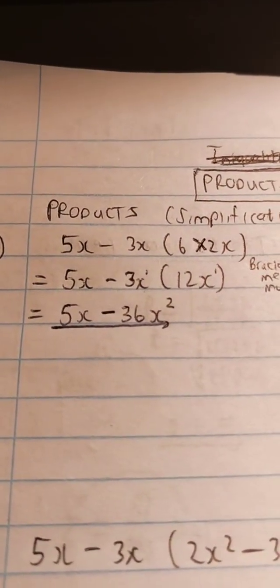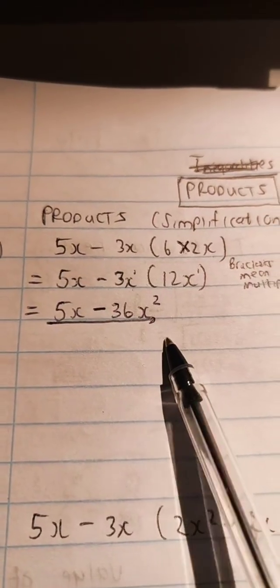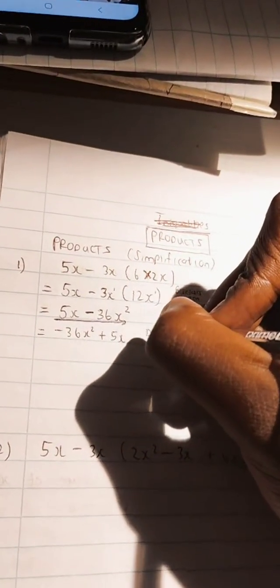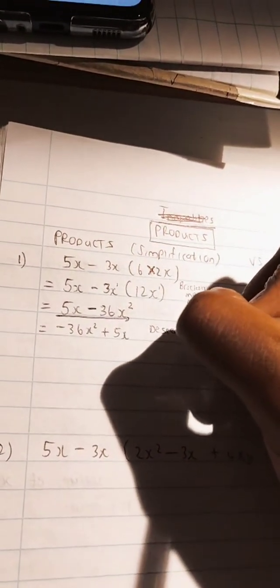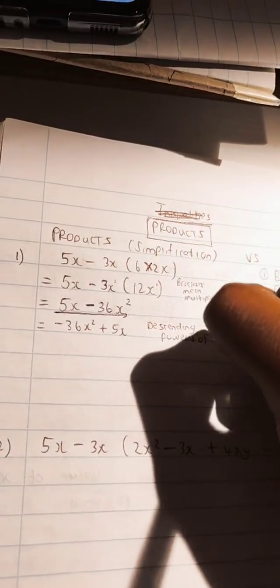Therefore, we can leave the answer in the following way. Right? I know some people would insist on leaving the answer this way. Doesn't really matter, guys. We would leave this answer this way if we were asked specifically to leave the answer in descending powers of x.